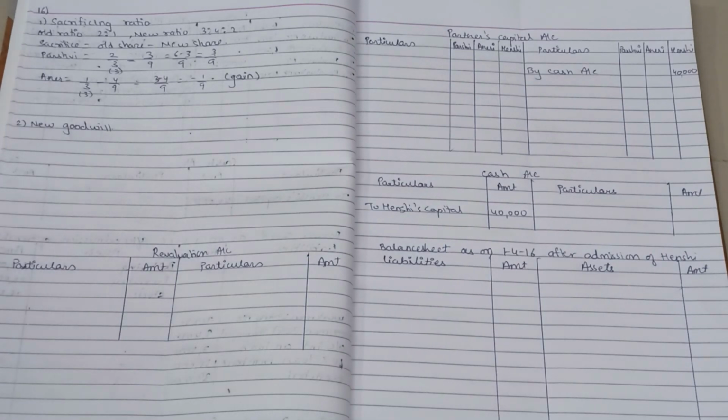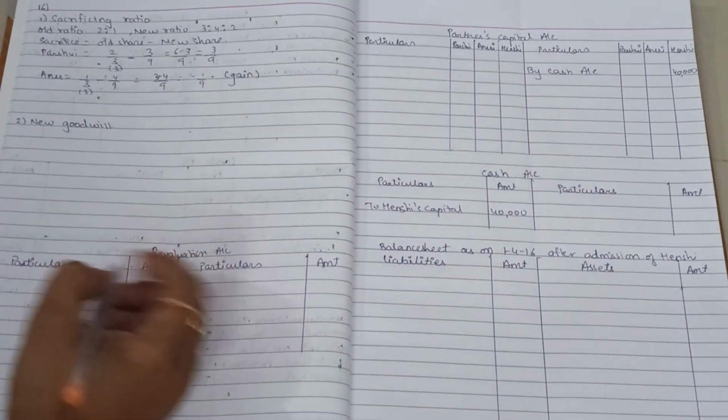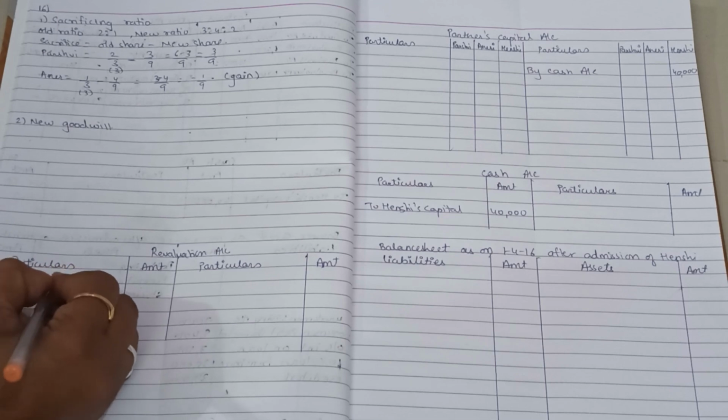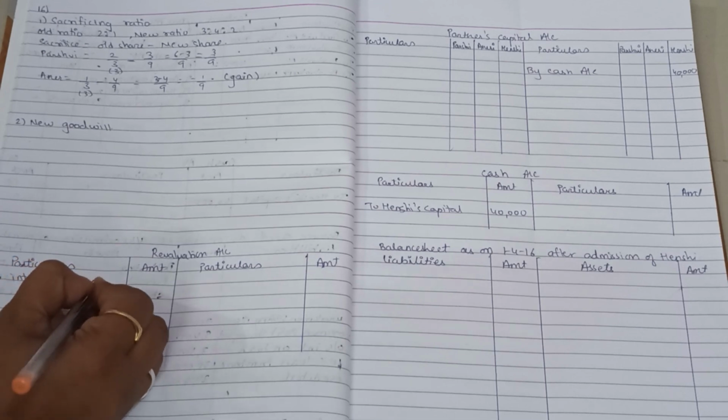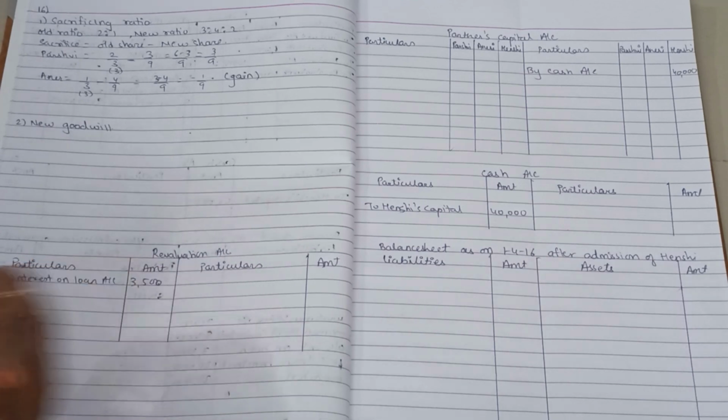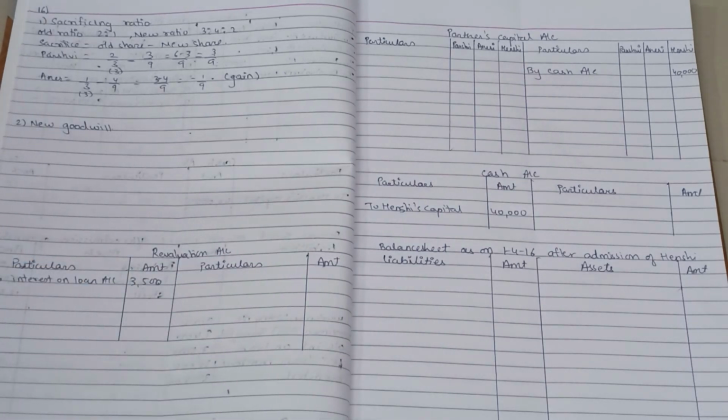Afterwards, interest on bank loan is outstanding for 1 year. Now here 10% loan from bank is given in the balance sheet. So in revaluation account, for outstanding interest we have to write on the debit side, interest on loan account, amount is 3,500. 10% of 35,000 is 3,500.